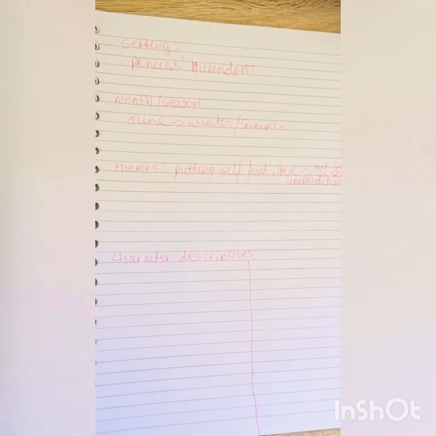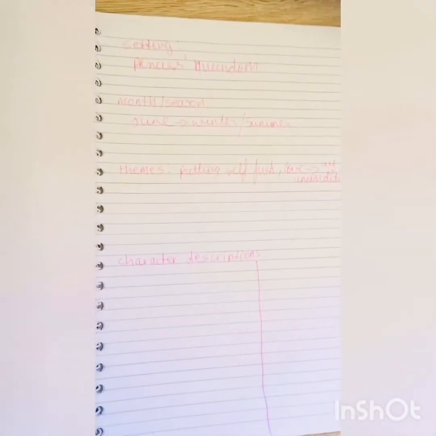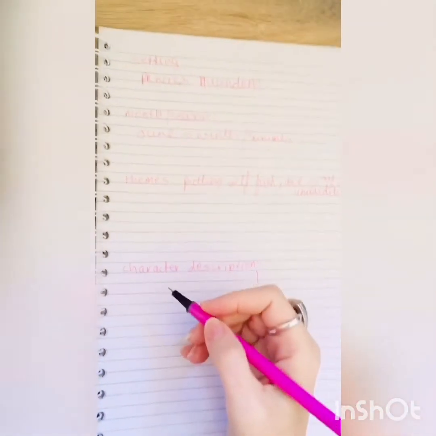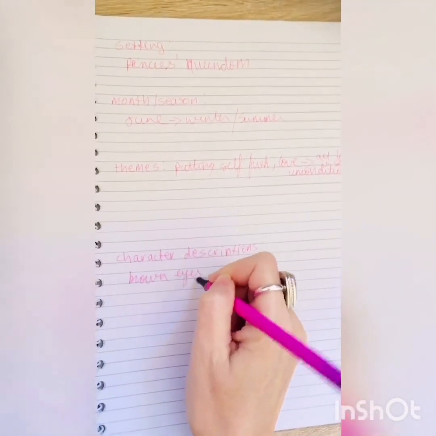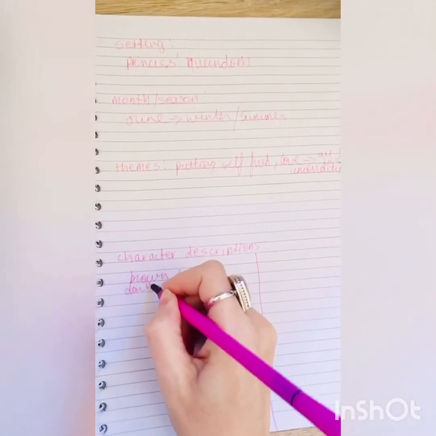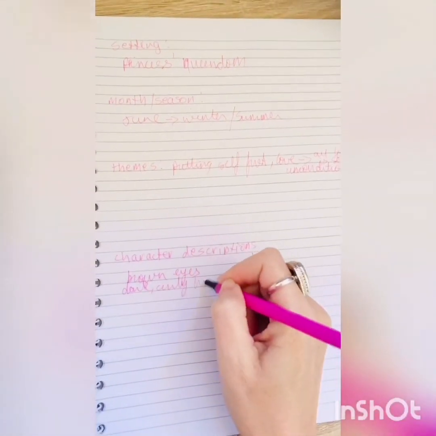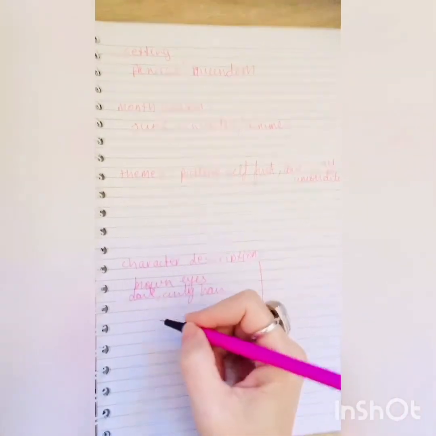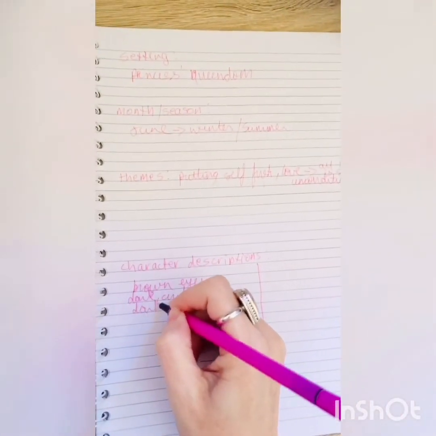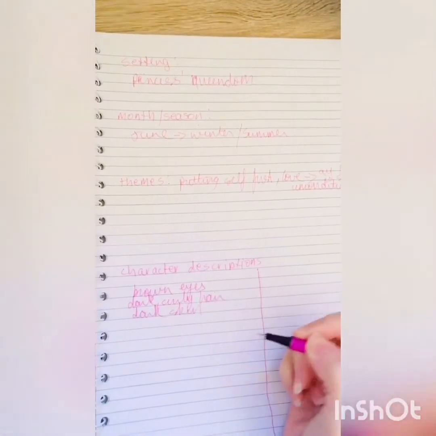The last thing I do, as you can see here, is a character description. I don't go crazy with these. I know some people do, but I do not go crazy with it. I do a brief character description. So in this case, our princess can have brown eyes. She can have dark curly hair, because curly hair is awesome, just ask me. And she can have dark skin. Alright, so that's our princess description, and this is all I do really.